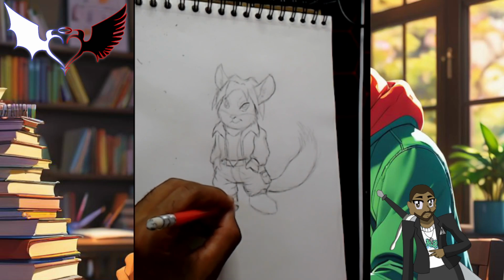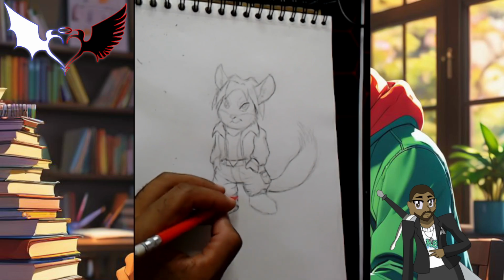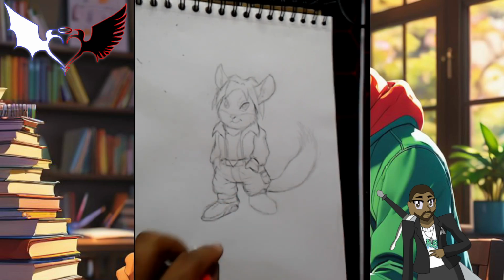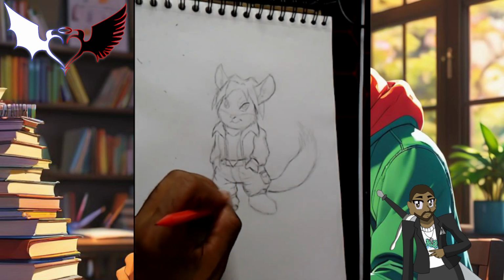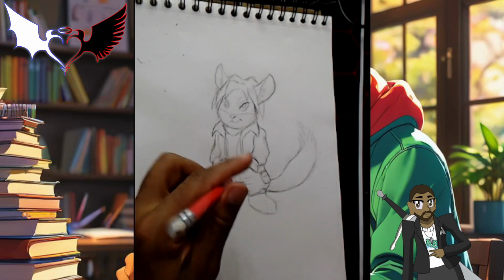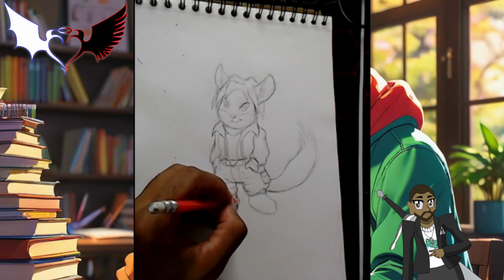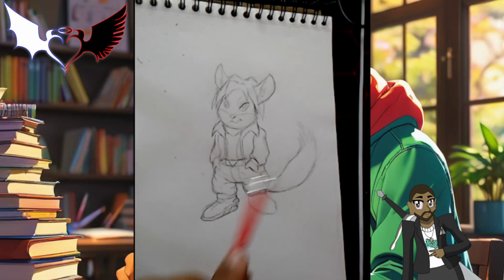So the reason, and you'll notice this, the reason I don't tend to clean my lines up as much is because in the digital portion of this video, you're gonna see, I can clean up and fix so many things. Like if the proportions are off, I can fix those. If the lines are a little rough, I can fix them.